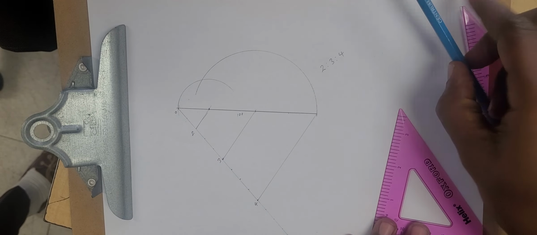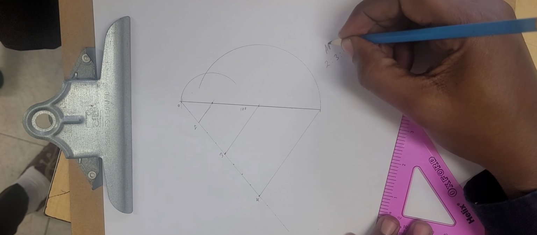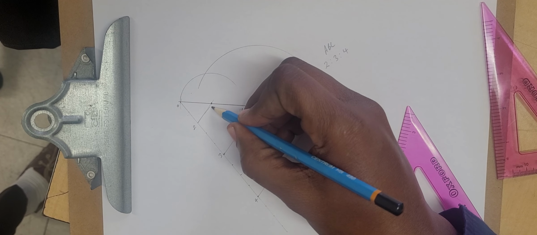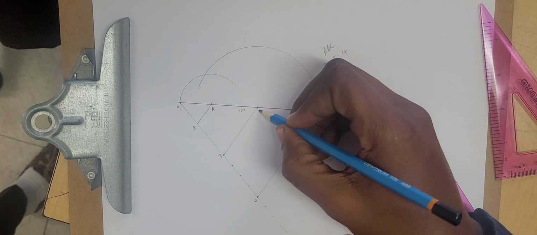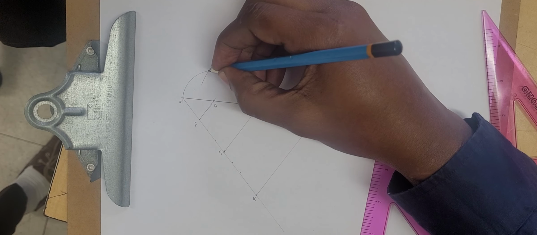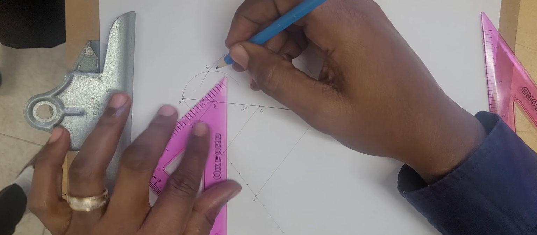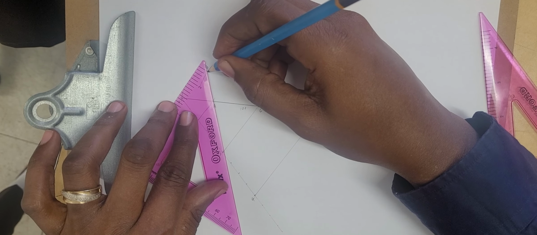So for this triangle, let's say the triangle is called ABC. We have A, we have C. So B is here. So we just connect the points.